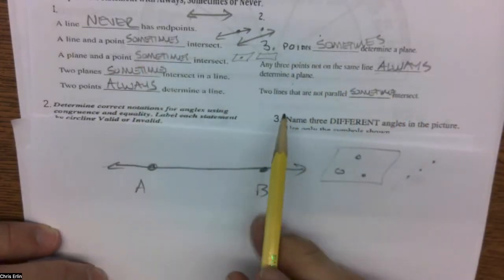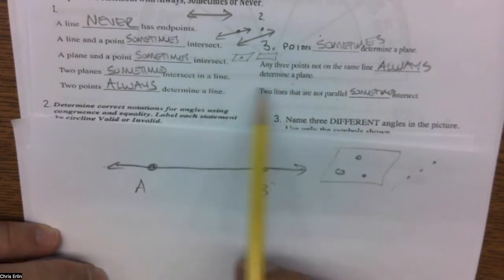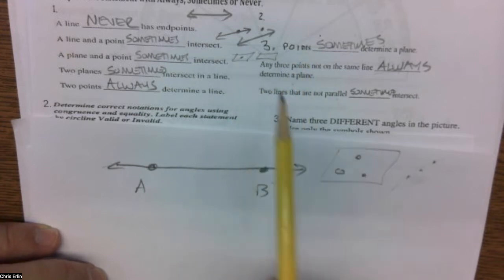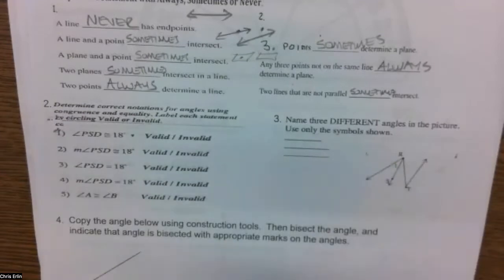Now, this little activity did two things. One, it forced you to think harder about intersection between points, lines, and planes. You should be familiar with that concept. Secondly, it asked you to do it in a way that requires greater thinking, always, sometimes, and nevers. Any questions on that activity? You could expect something like that on the test.